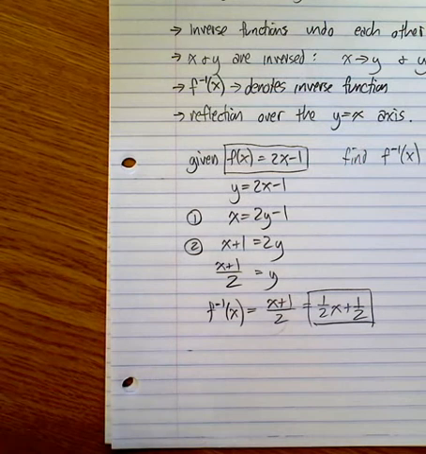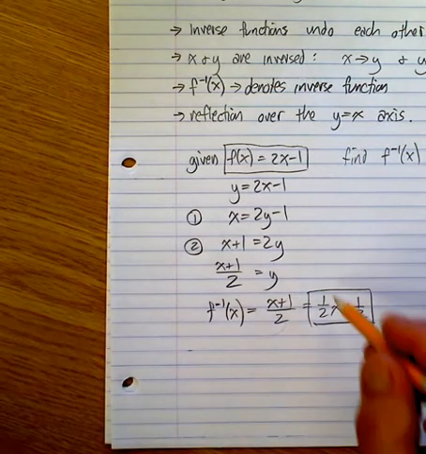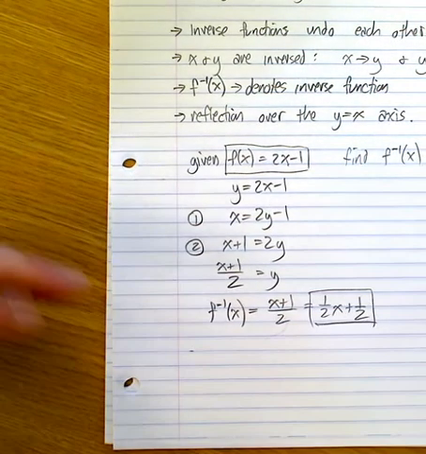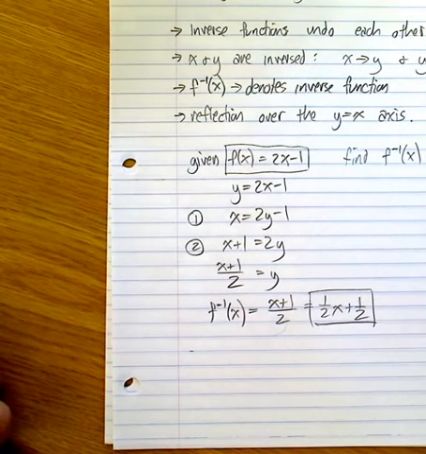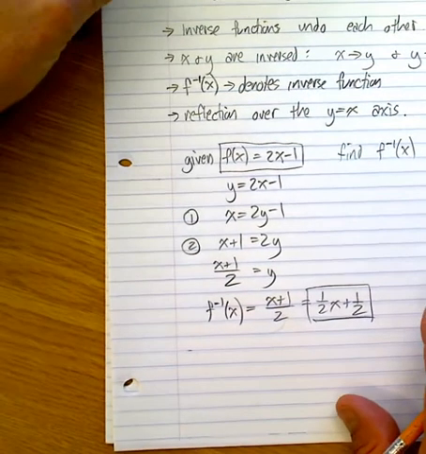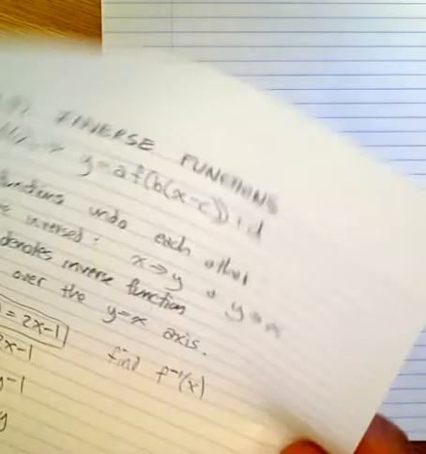So we could verify that these are indeed inverses by plugging them into each other, but we can maybe look at that in class. Let's see what else I can find here for you. So we've got the graphs, we've got some algebraic ways. Let's pick another one here.